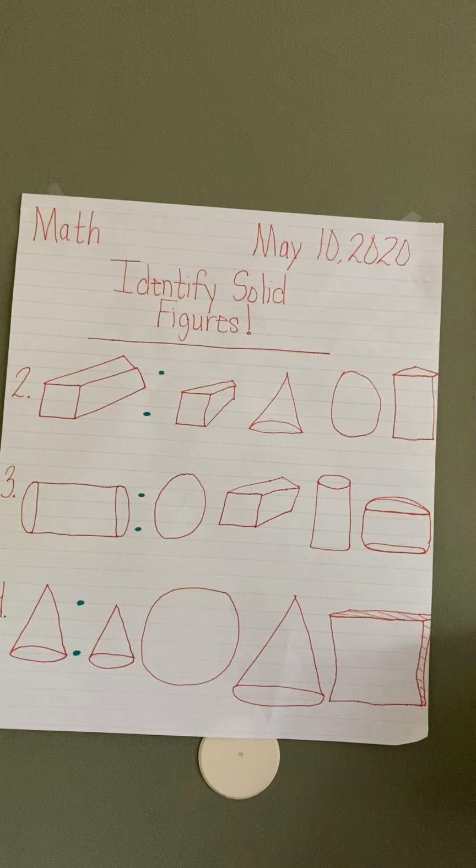All right, ambassadors, it is now time for math. Right now, I want you to go get your math paper or math sheet that says identify solid figures.